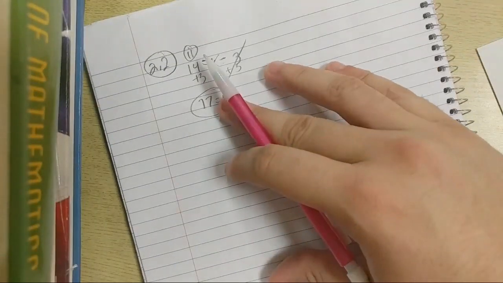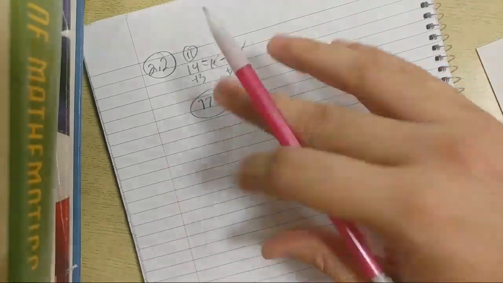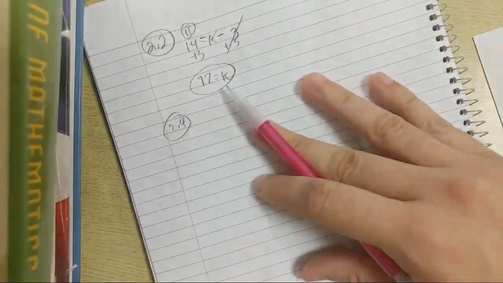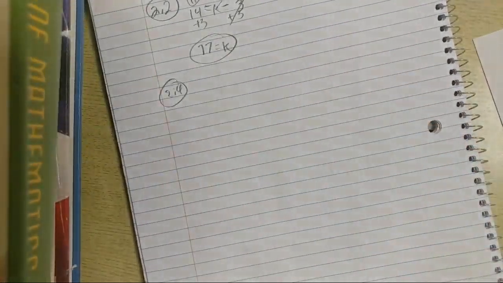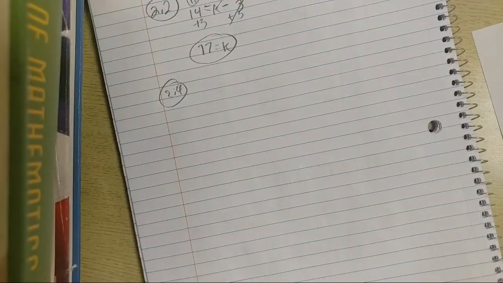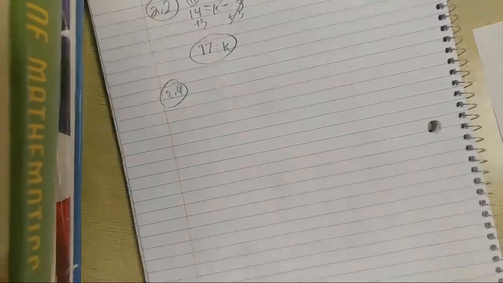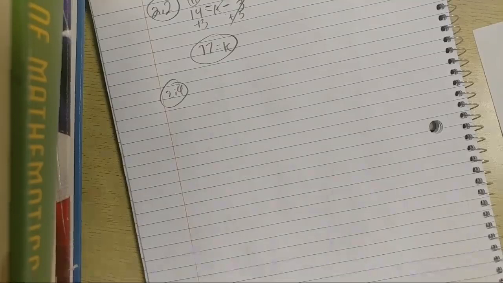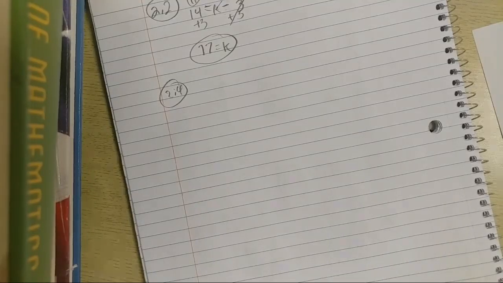So 2.2 is one step. 2.3 is two step. So I'm going to skip over to 2.4, which is multi-step, and that's going to help us practice all the ones beforehand. So that seems to be page 100. Okay. So let's do numbers 3, 6.